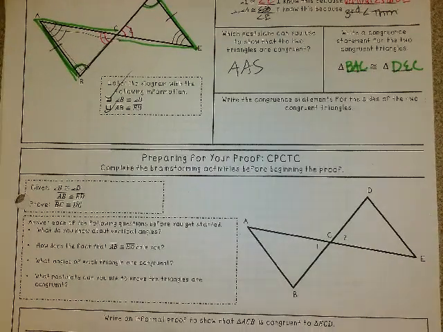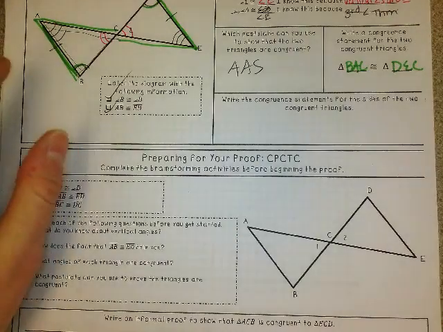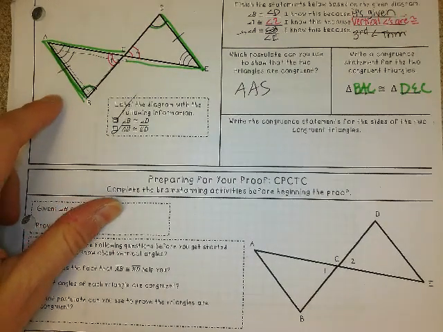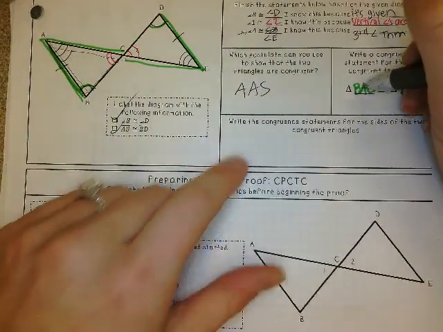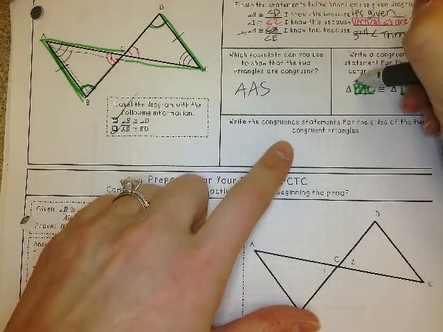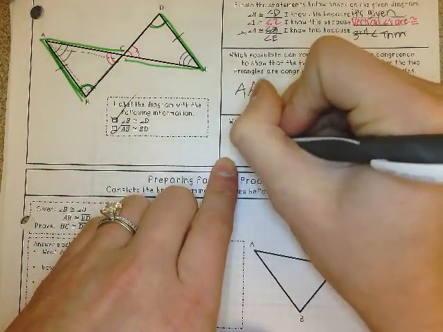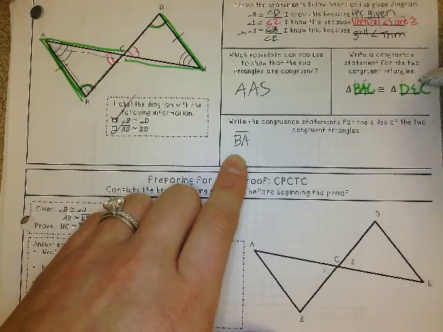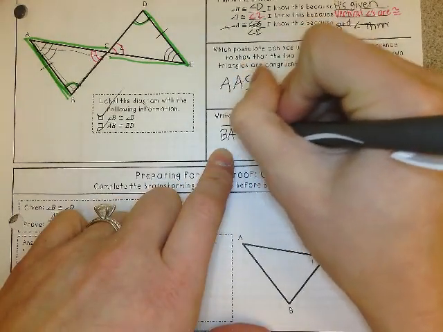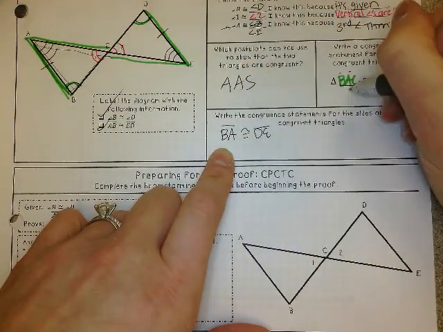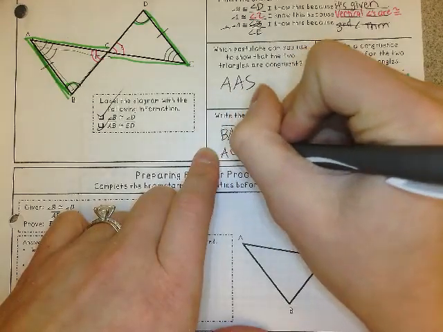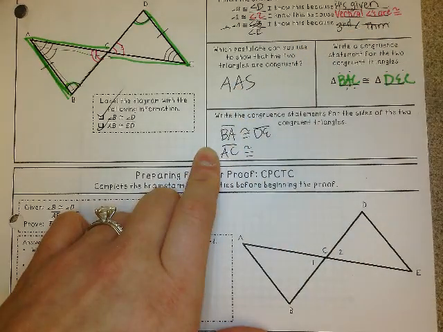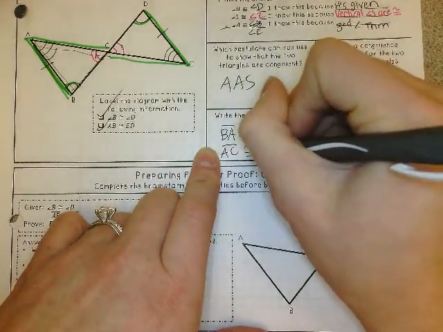Based on this, you can just do BA, because they're the first two letters, is congruent to DE, because they're the first two letters. Then you can do AC is congruent to EC, because they're the second two letters.